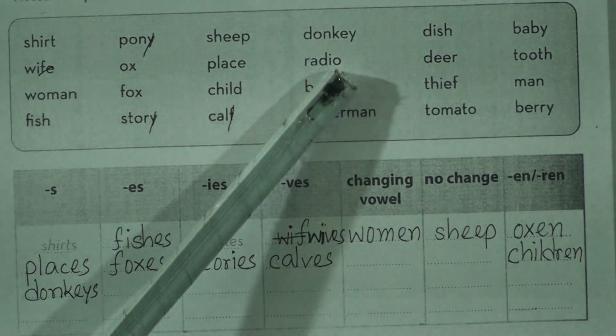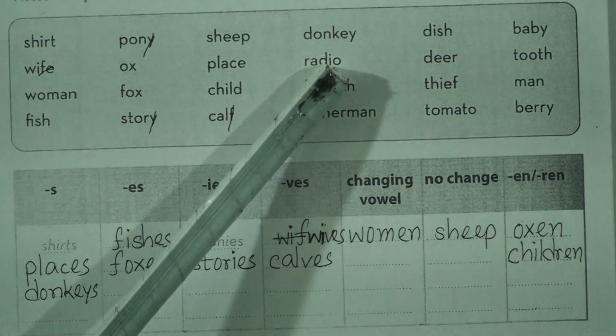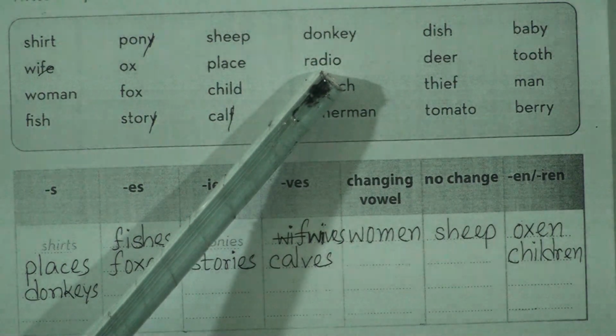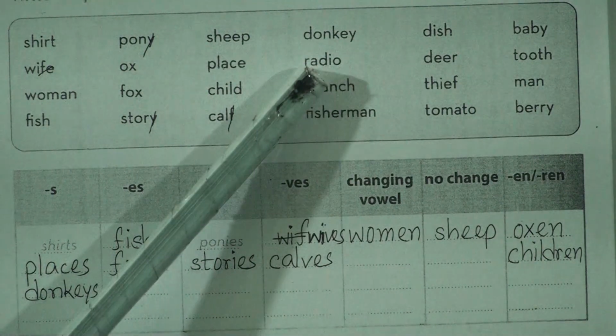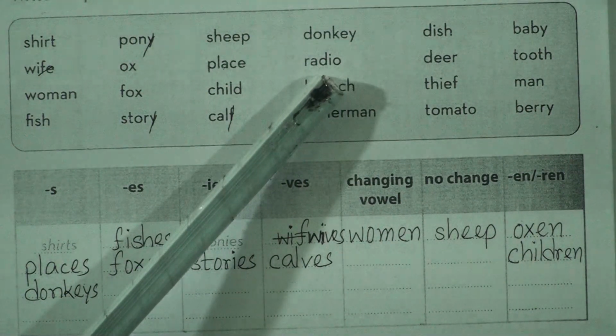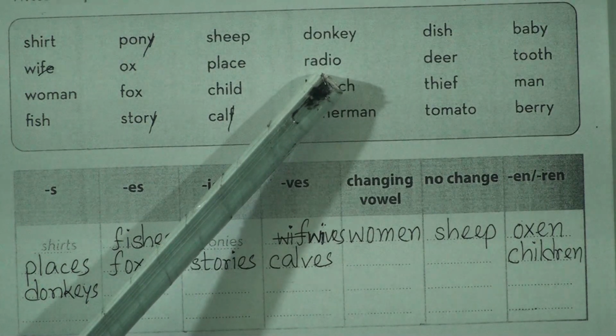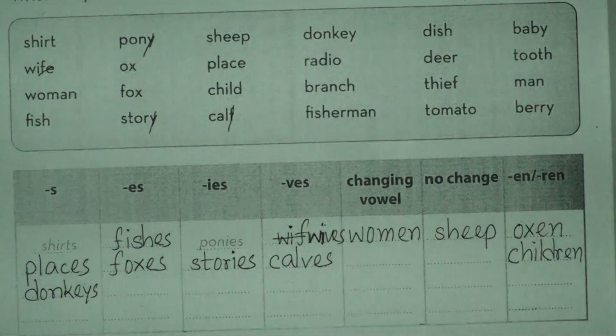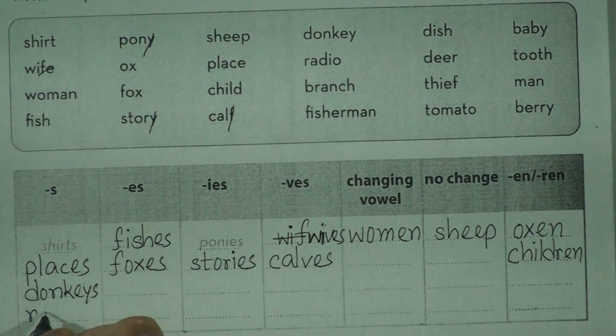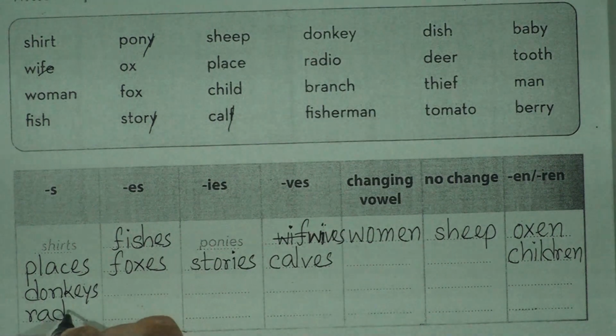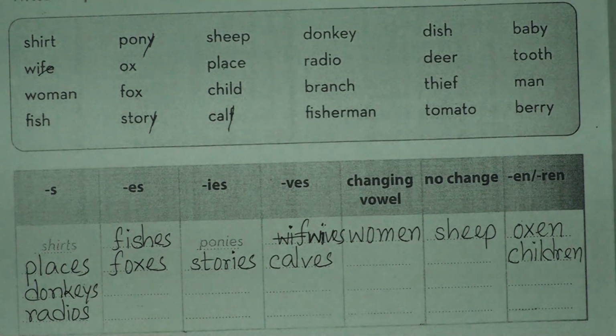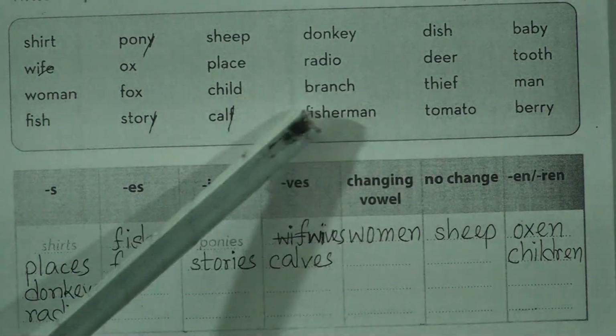Next one, radio, it ends in o, but this one is also exceptional, that means before o there is another vowel, right, I, so you will add here only s to make it plural, so it will be radios. Okay. Now branch, branch.